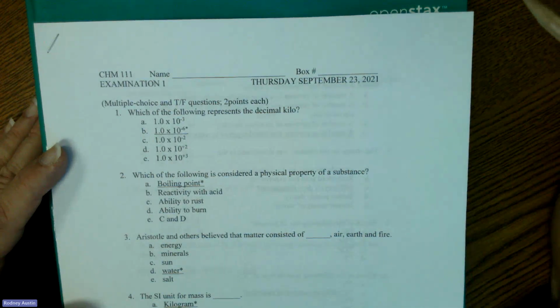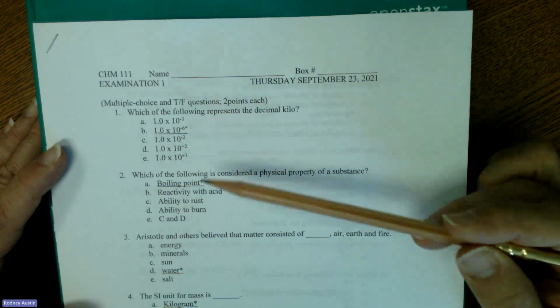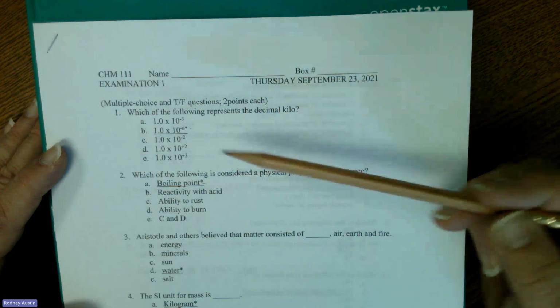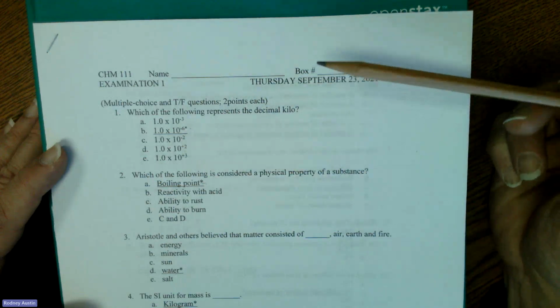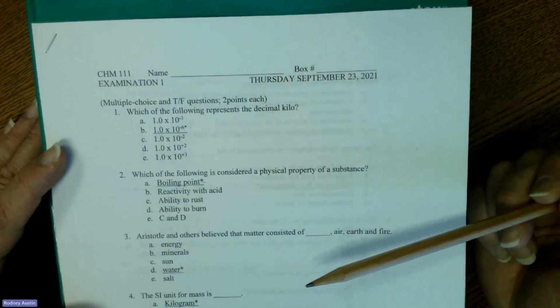This is a practice exam. This version has the questions, and I've highlighted the answers here. There is another version without the answers, so you have both the questions and this one, which is the answer key. I encourage you to take the exam without looking at the answer key, and that really helps.